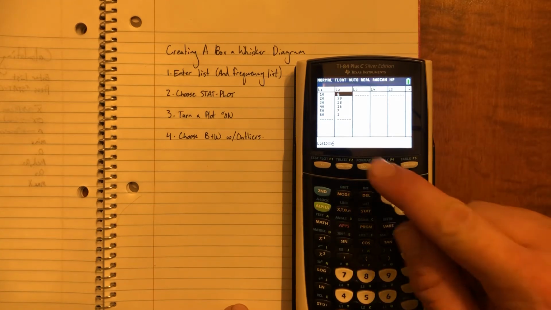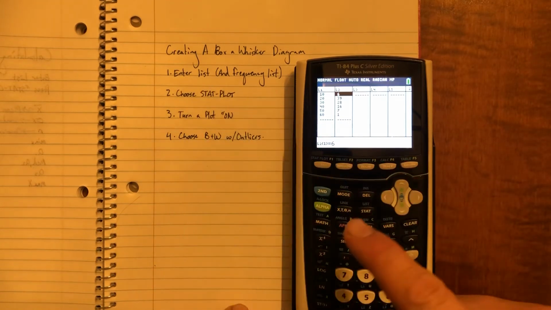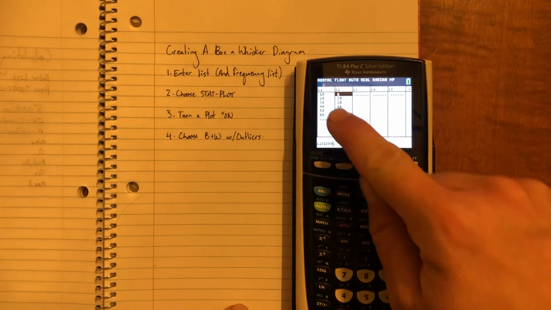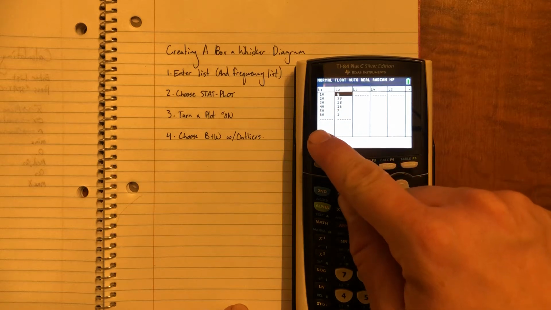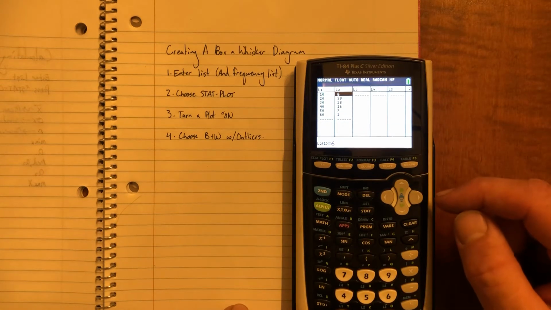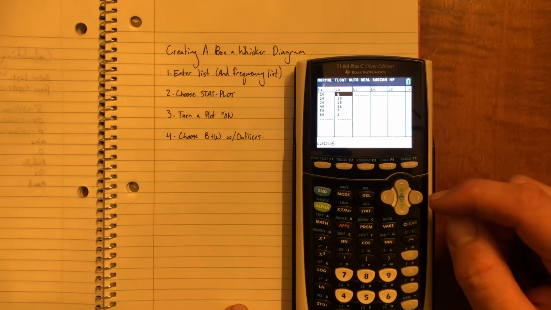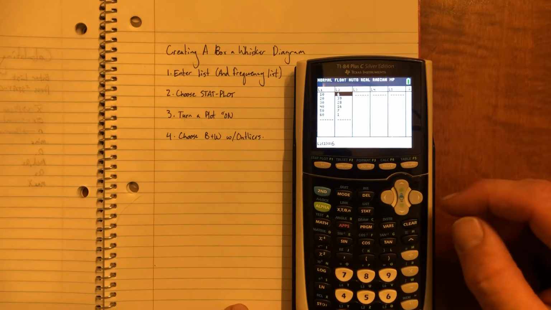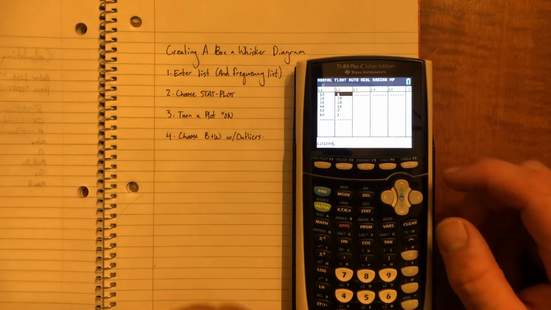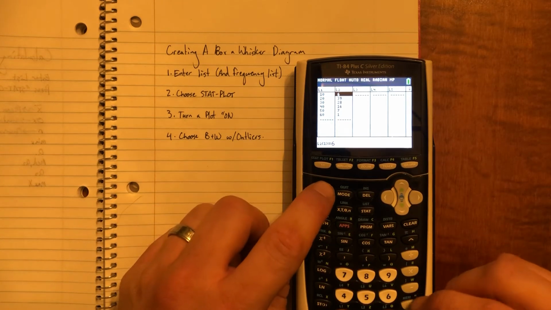Now, I've got my list and my frequency list entered, although you don't need a frequency list to do a box and whisker. You could perhaps just type in all of the times that people could sprint for, and it would still generate the same box and whisker diagram for you. But I've categorized them, and so I'm using grouped data here, and we'll go ahead and calculate that way. So what we'll do is we'll choose stat plot.